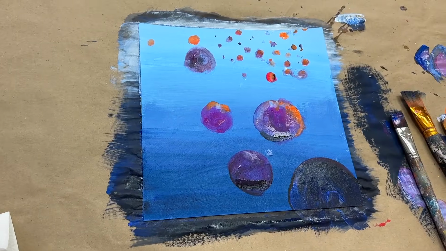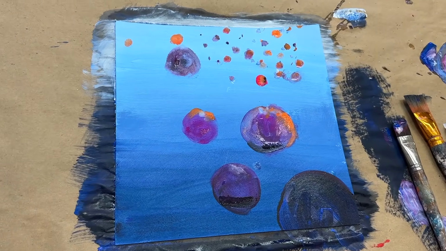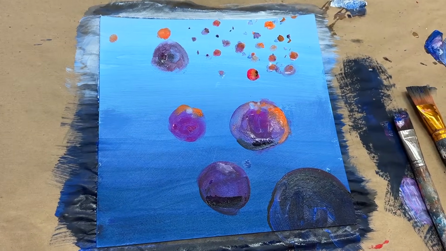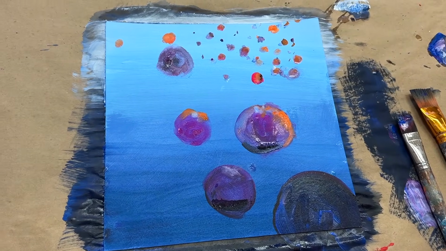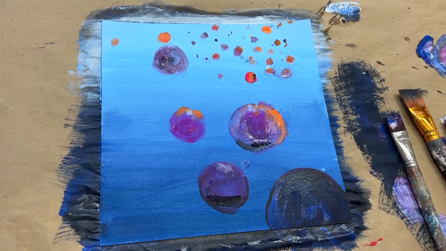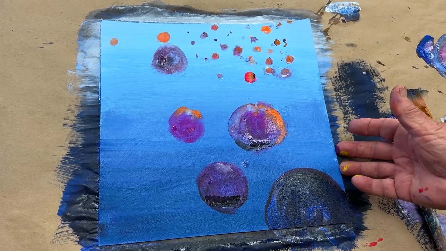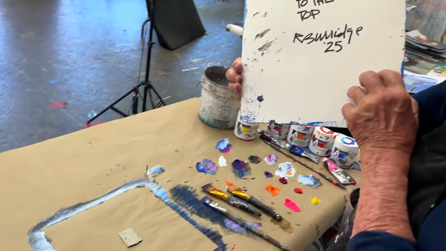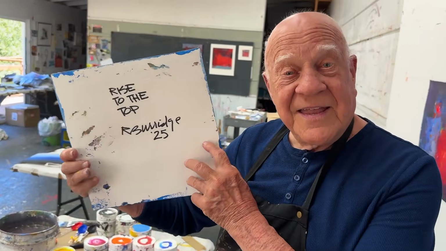So I think we made our point here of doing three-dimensional imagery. This is just the first step. I mean, I would work on maybe another 20 or 30 minutes on this one just to keep on going and make it more refined and to communicate the concept of the title. And remember what the title is. It was Rise to the Top. And it's important to have a title at the beginning. That way you'll know when it's over.